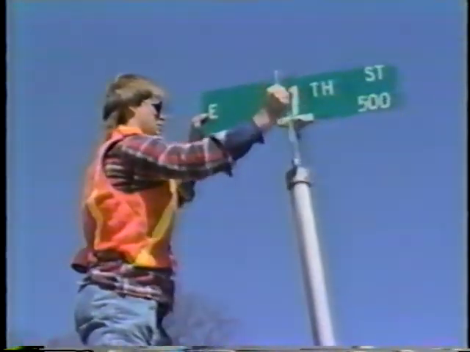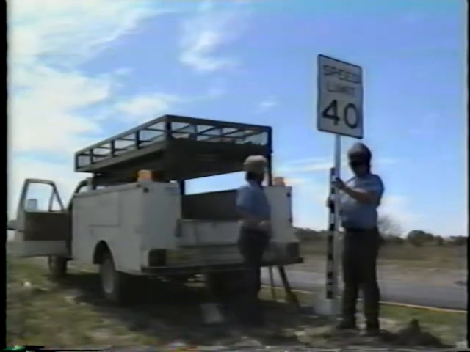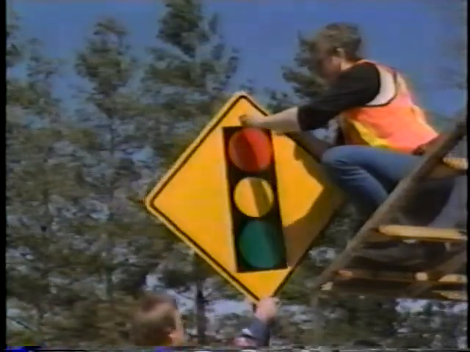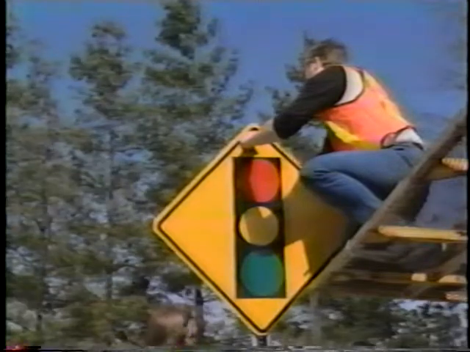We of the American Traffic Safety Services Association are proud of the role our members have played in the re-signing of Bloomington, Indiana, and hundreds of other communities across the country. And we hope that this kind of cooperation between local governments and private industry will continue as we work together toward improving traffic safety and reducing liability risks.